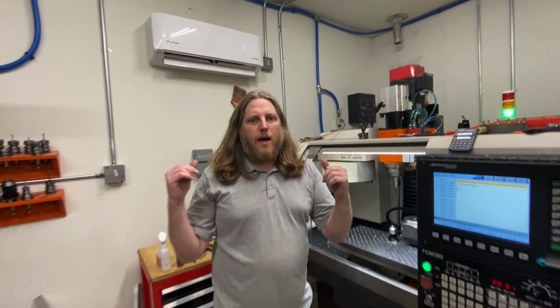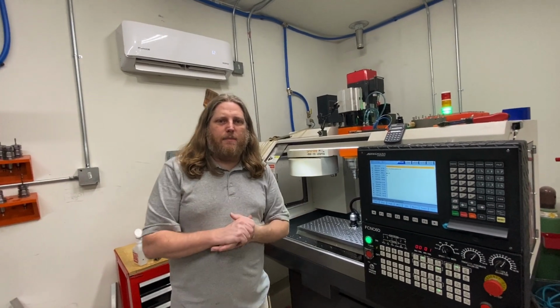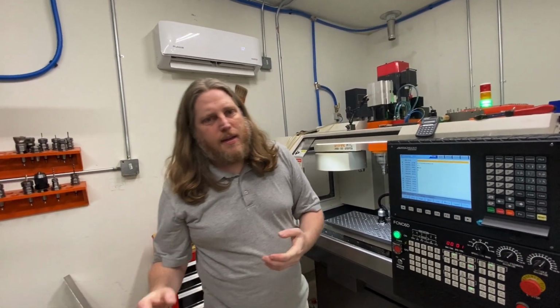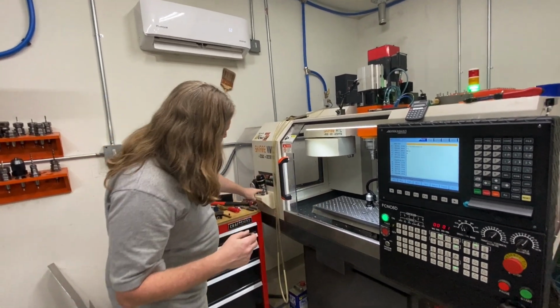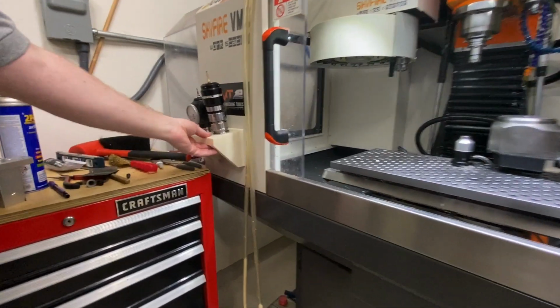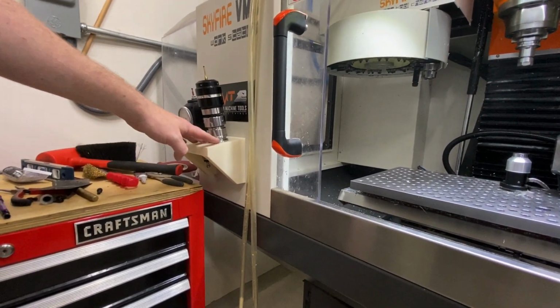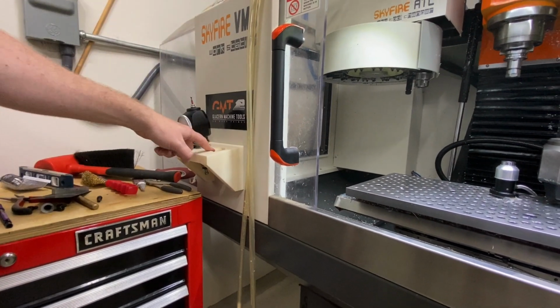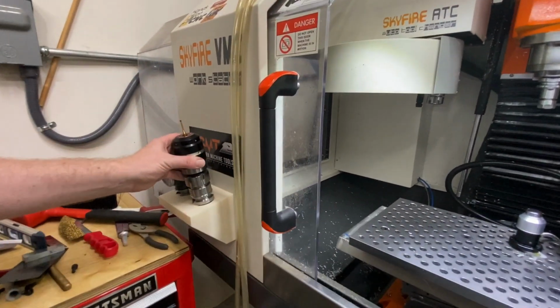So I'm going to jump over to show the Macro B code. And the only other thing going on here, I did create this little guy. It is a nice little shelf, 3D printed specifically for BT30. And you'll notice it's got notches, so it nicely holds these guys securely.